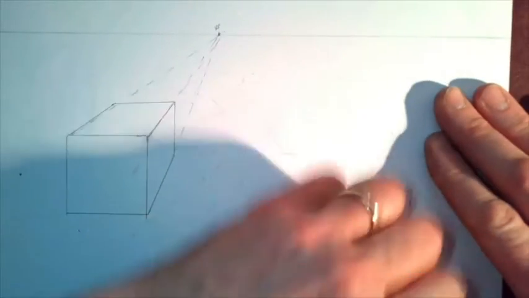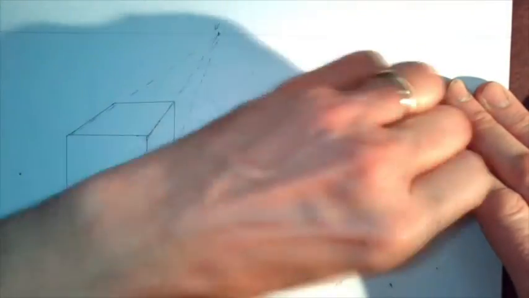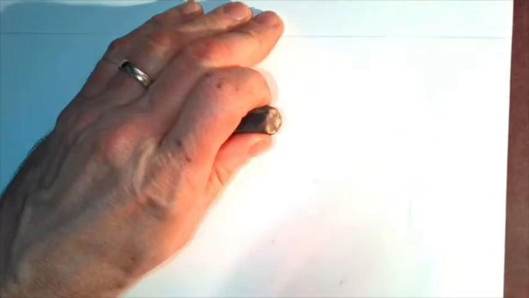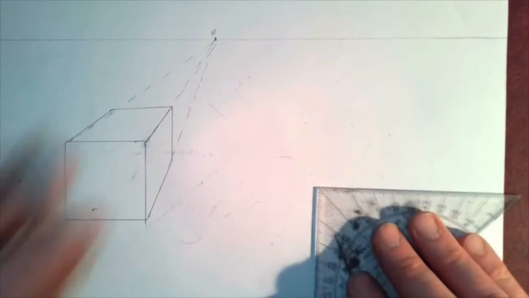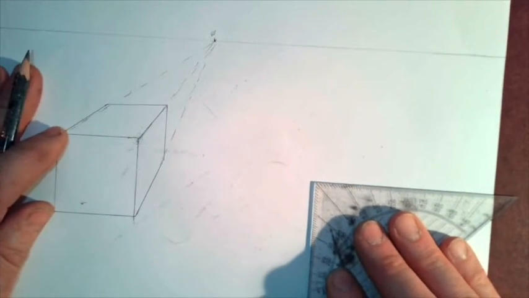So if you make it wrong, this is an important lesson. Erase. I'm looking at the screen. Okay, let me start that again. Okay, now I'm looking at this line.